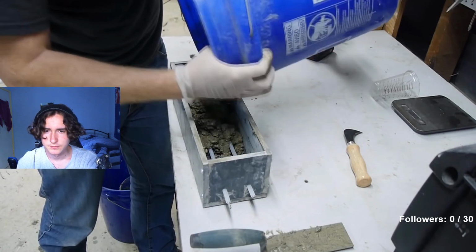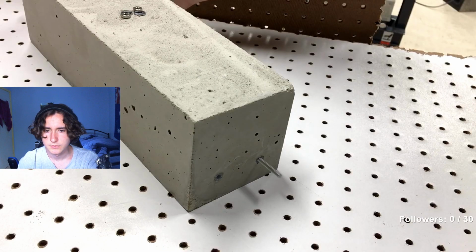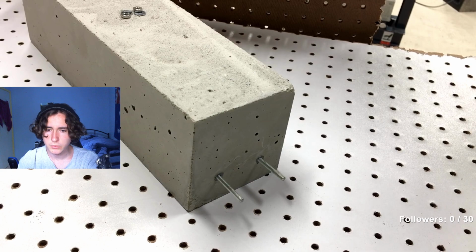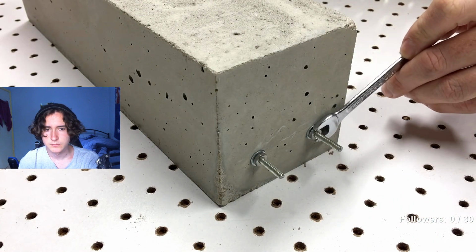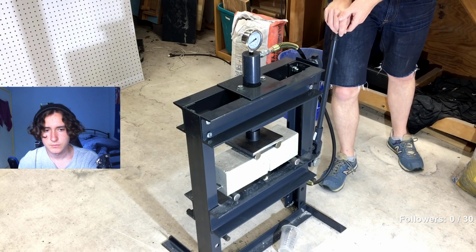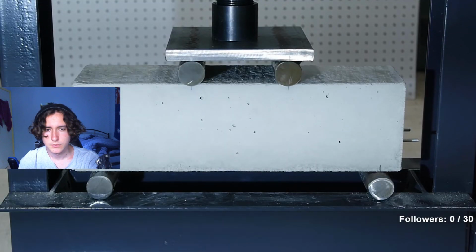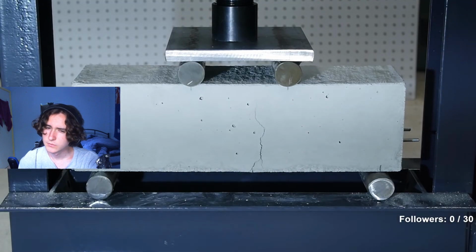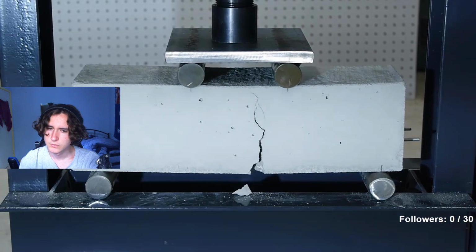For this next sample, I cast plastic sleeves into the concrete. The steel rods can slide smoothly in these sleeves. Once the beam cured, I tighten nuts onto the rods to tension them. Under the press, this beam wasn't any stronger than the conventionally reinforced beam, but it did take more pressure before the cracks formed. Also, this one wasn't quite as dramatic because instead of failing the actual steel rods, it was the threads on the nuts that failed first.